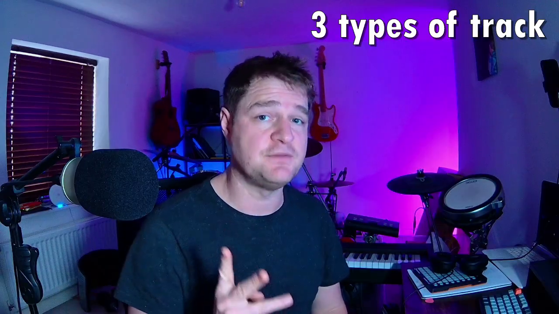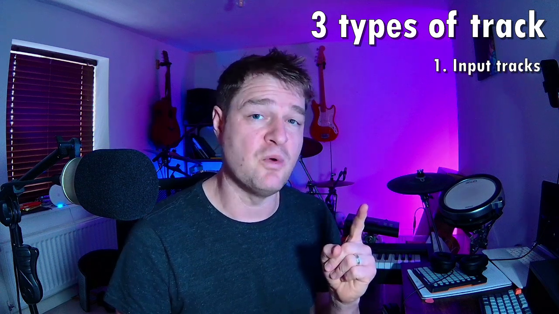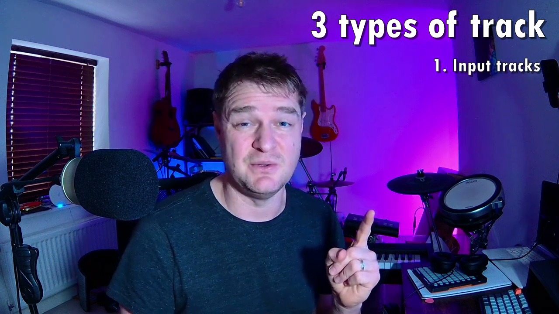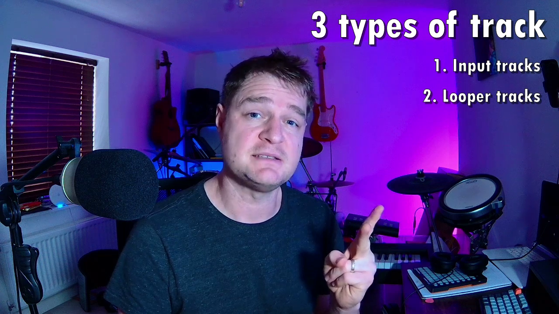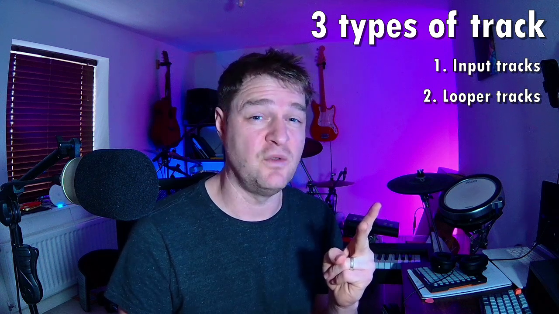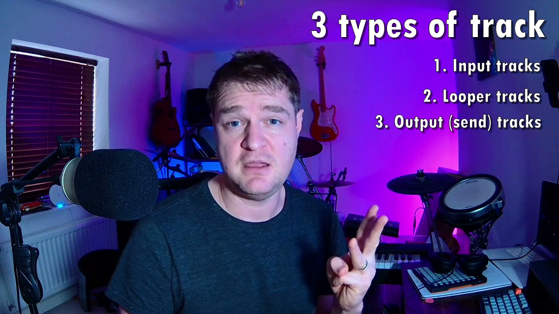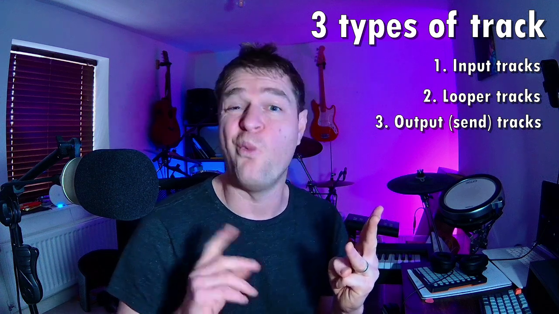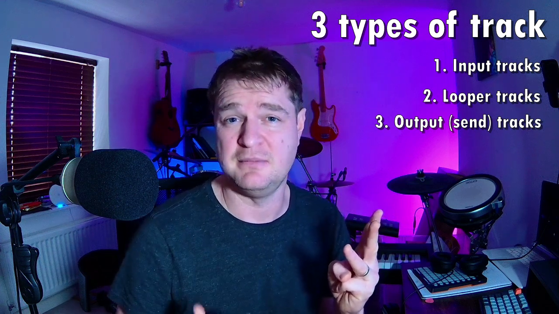So let's get all our tracks set up. There are 3 types of track. Number 1, input tracks, where your microphones and instruments feed into. Number 2, looper tracks. These mimic the 4 channels on the Chewy 2. And number 3, send tracks. Well, there's actually only one send track that you use in this setup, and I'll show you that in a second.